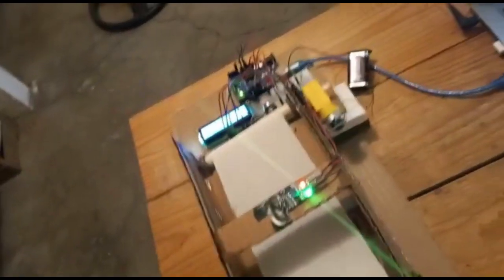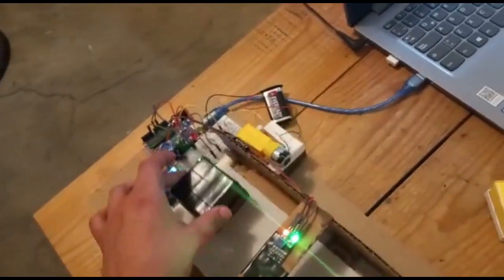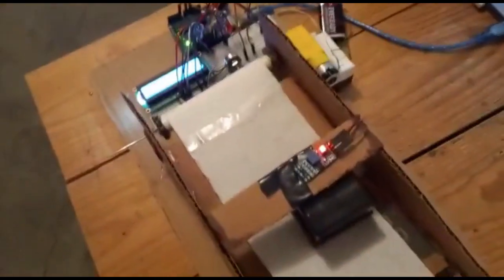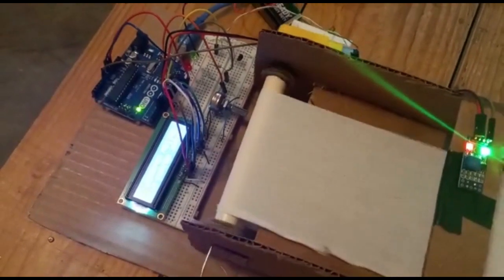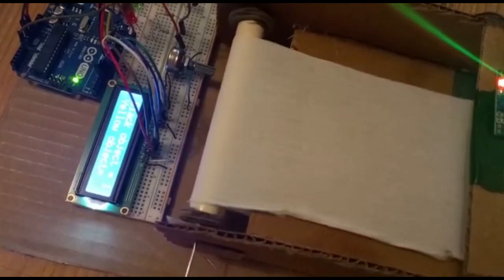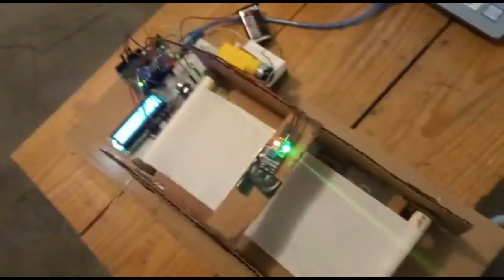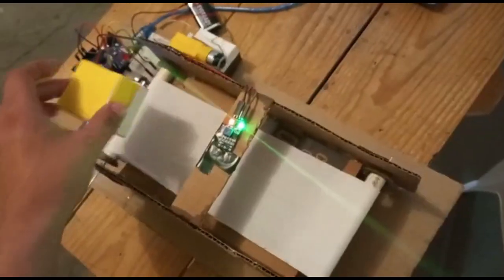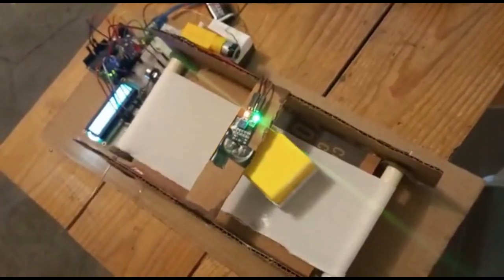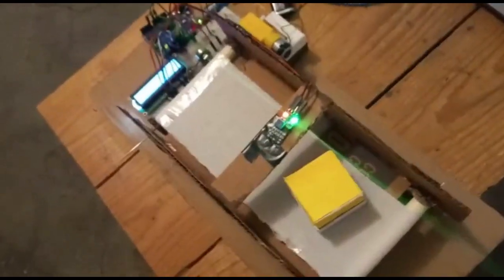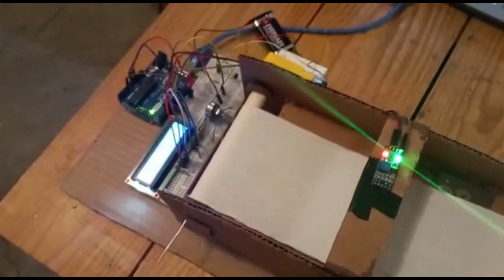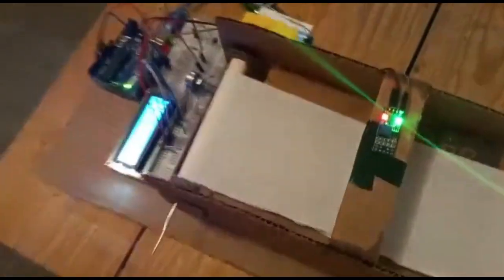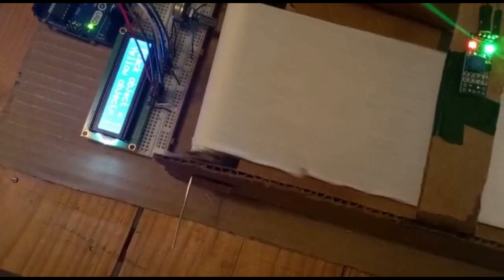So now I'm going to put a black box on the band, and as you can see, the sensor detects the box. The red LED turns on, and it appears on the LCD. And now I'm going to put a yellow box on the band, and let's see what happened. And as you can see, the sensor detects it, the green LED turns on, and it appears on the LCD.